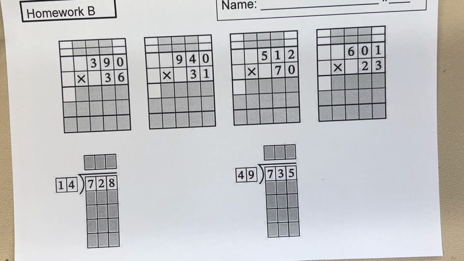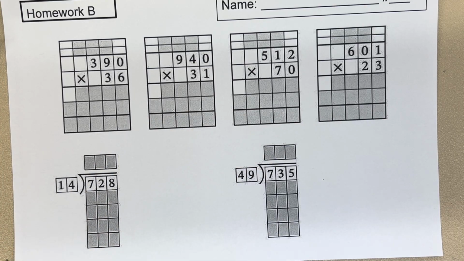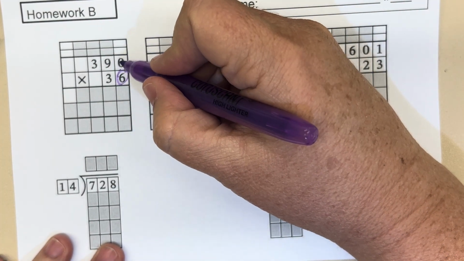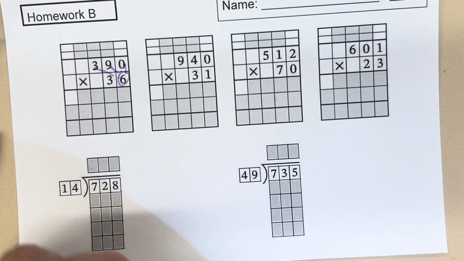Okay, guys, we are continuing our practice of long multiplication and long division so that we can get proficient this year. All right, remembering and reminding you that we're going to start with our ones place, and we are going to multiply times the ones, tens, and hundreds, going in that order.